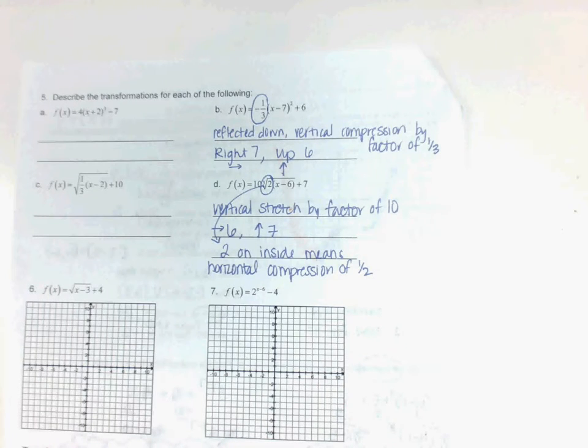Now, the other word I want to point out to you that we didn't really stress a ton is that on the outside, it's a vertical. On the inside, it's with x, so it's called a horizontal stretch or shrink. Okay, so why don't you do letter C?